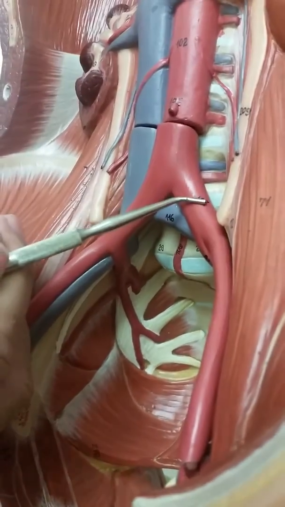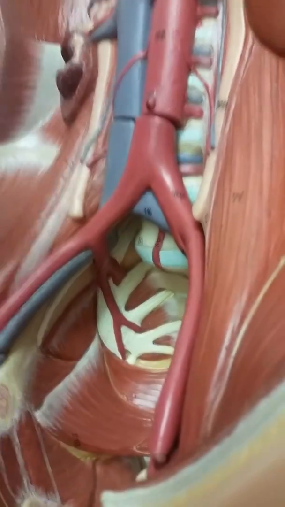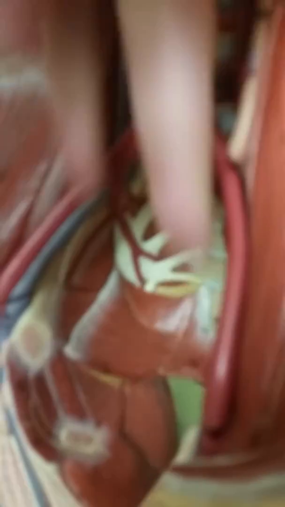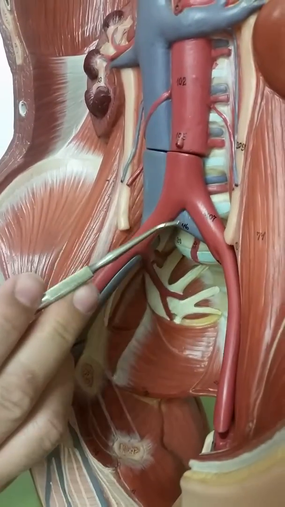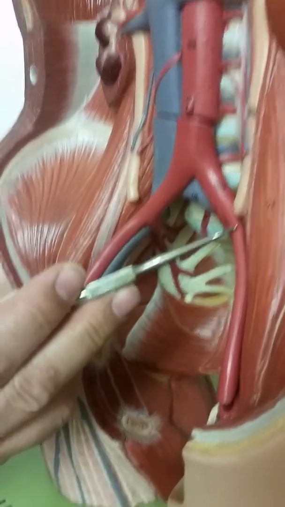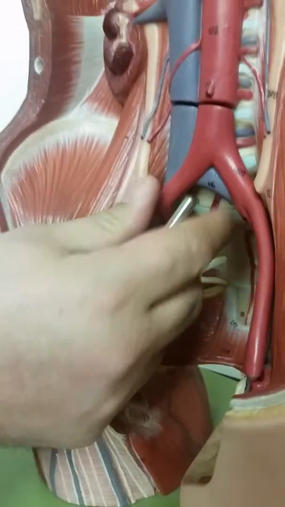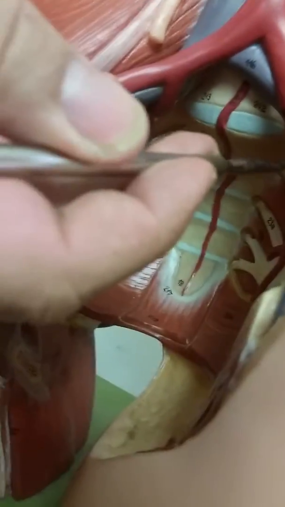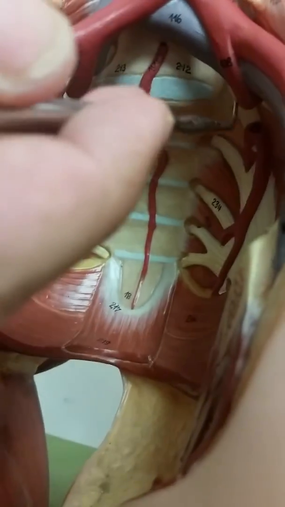On the other hand, if you look at this one, this area here again is called the bifurcation, where it splits into two parts. So this will be the left common iliac, this will be the left external, and if you go down here, you can see the left internal iliac showing up here. This is for the arteries.